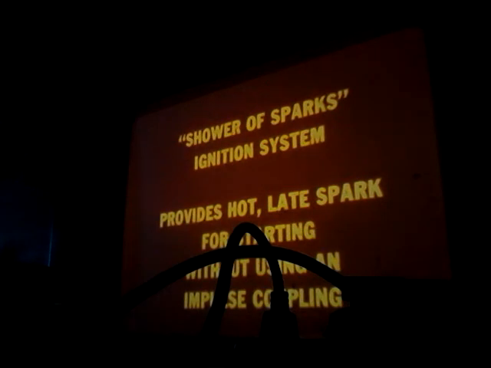Since an impulse coupling is not adequate for starting all engines, a vibrator-type starting system is often used. This type of system, produced by the Magneto Corporation, is known as the shower of sparks system, primarily because it produces a high-intensity series of sparks, rather than a single discharge each time a cylinder is ready to fire.